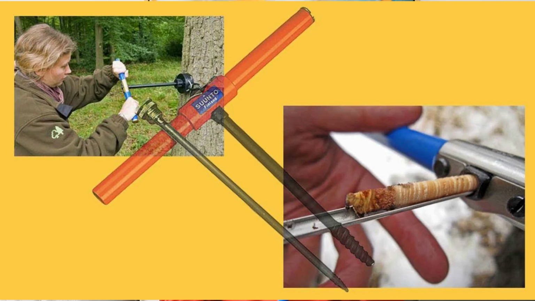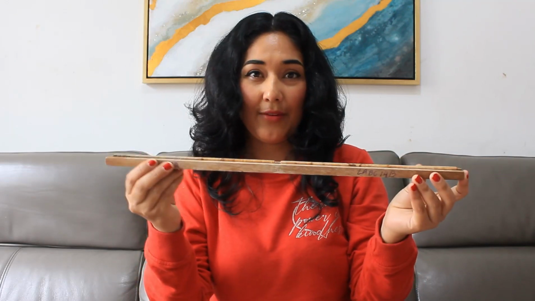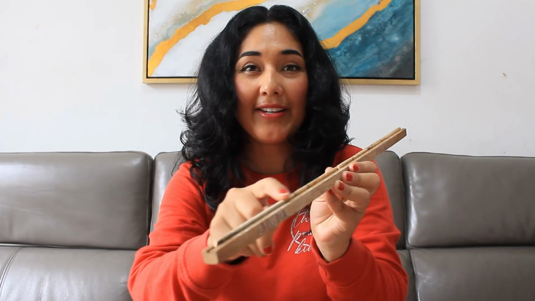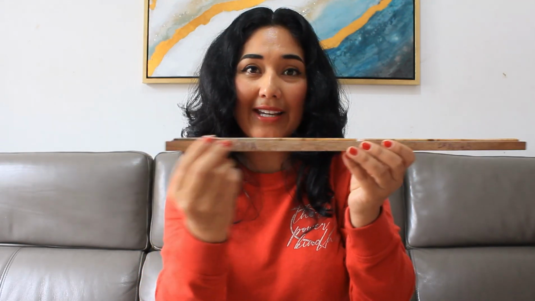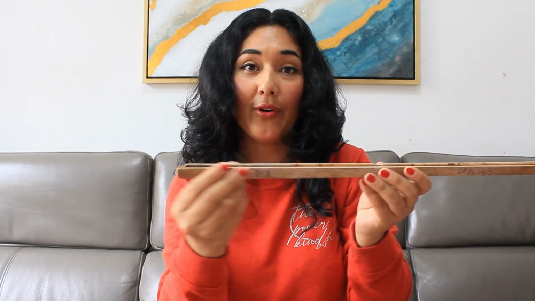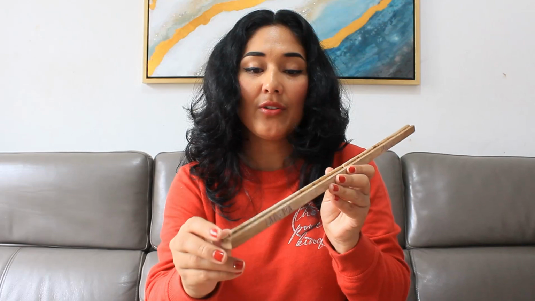Sample collection refers to when we need to collect the sample, we need to use an increment borer. This is an increment borer. With this mechanical borer, we can collect our core in this form. I have a sample here. This is a fine sample. After, we need to mount it on a wooden support and continue with our preparation in the next steps.